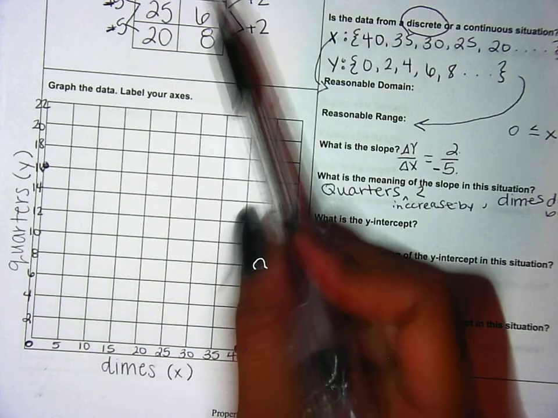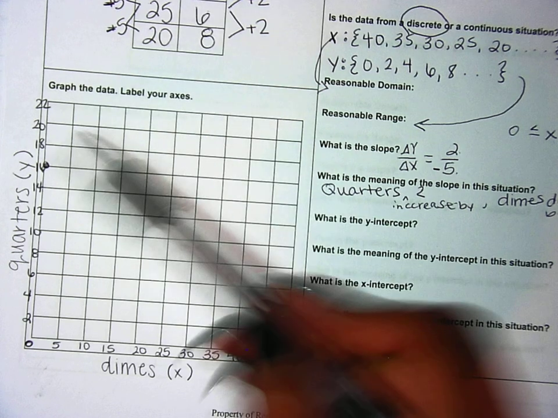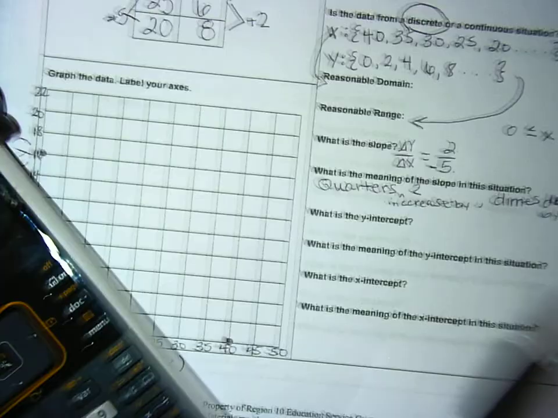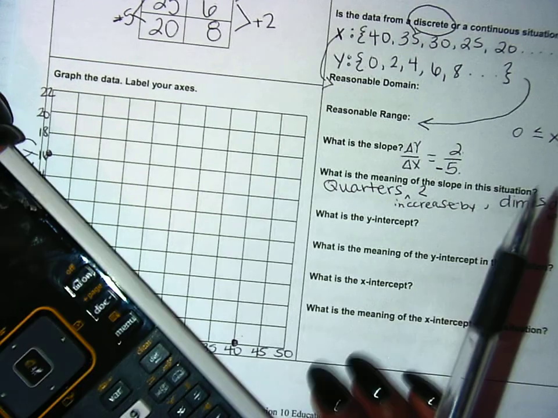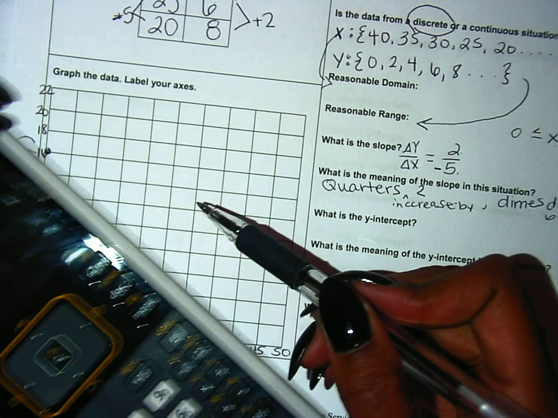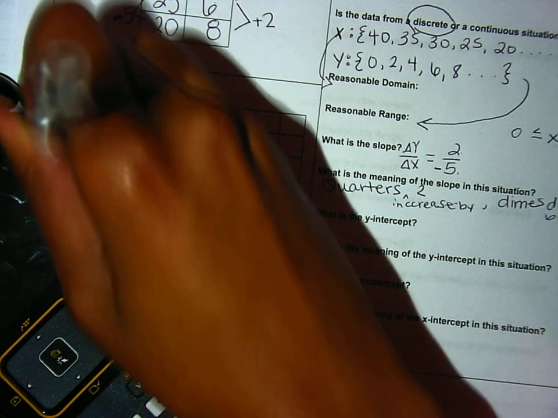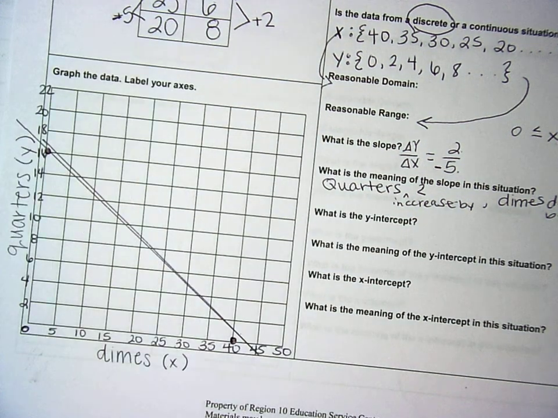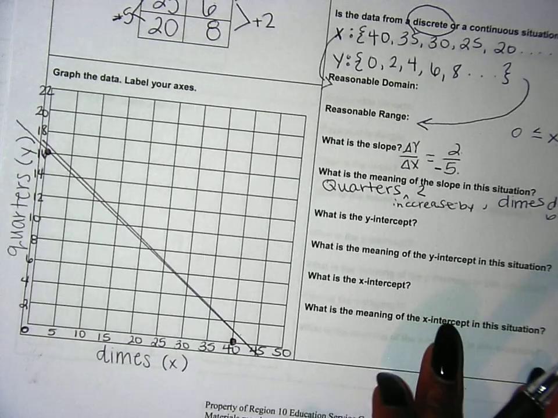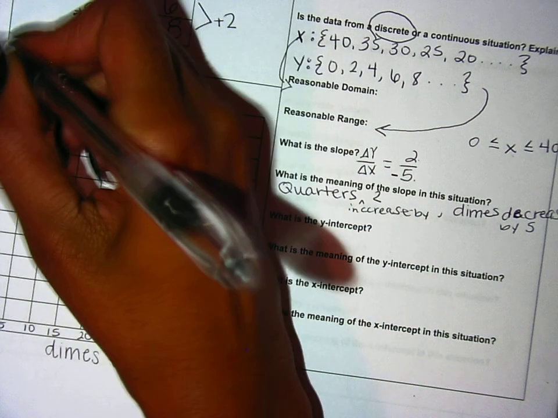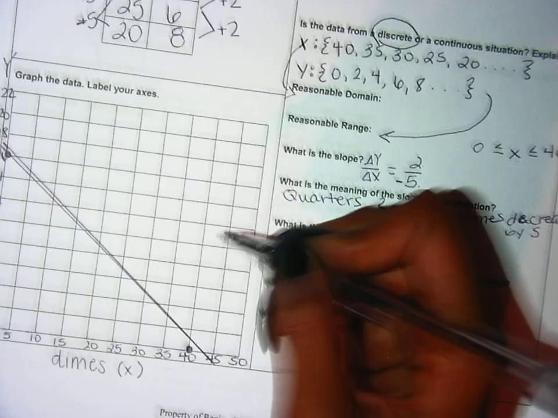Well, I've already started to plot these points on my graph. I didn't plot all of them, I just plotted 2. And I'm just going to connect these 2 dots as best as I can. Close enough. So, our y-intercept is the point where we cross the y-axis.